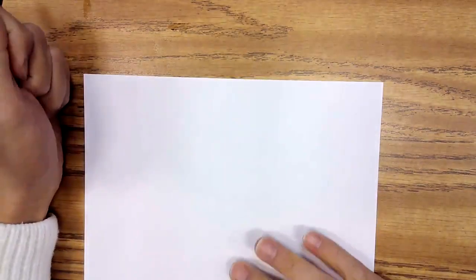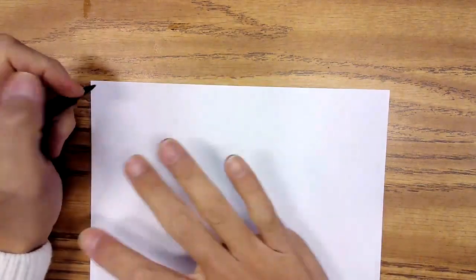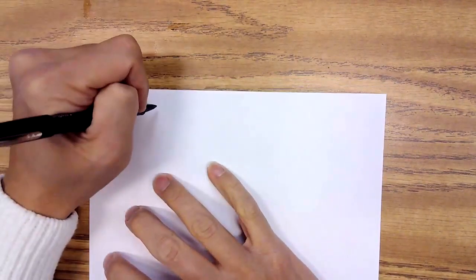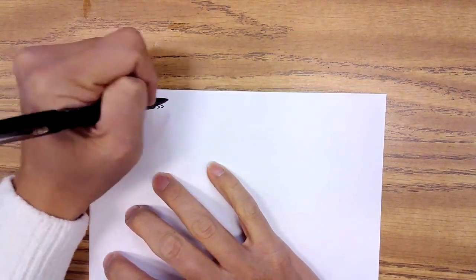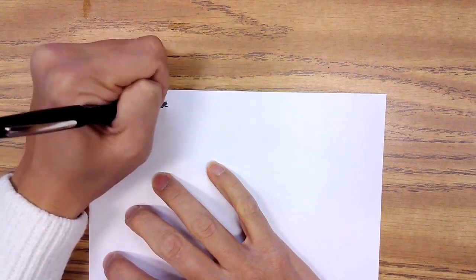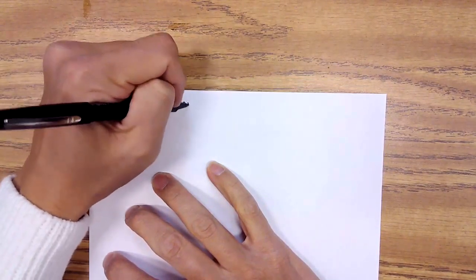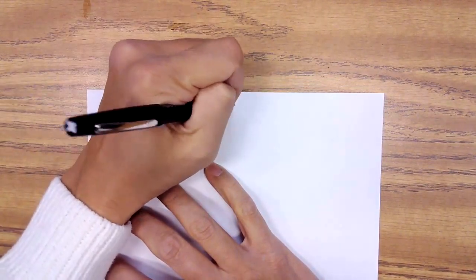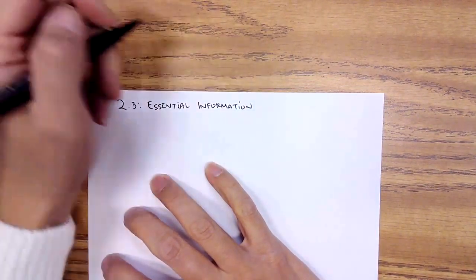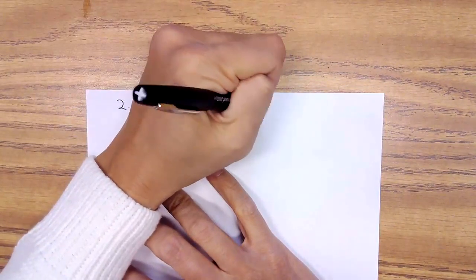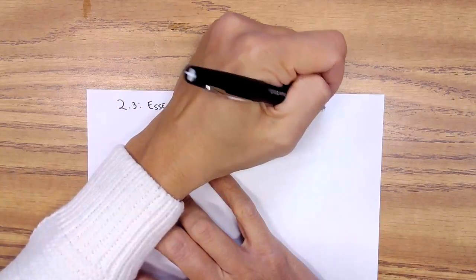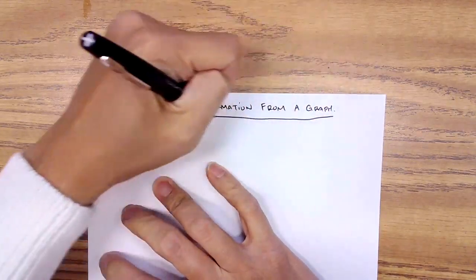So 2.3, we're talking about information. I titled it essential information from a graph. Okay.